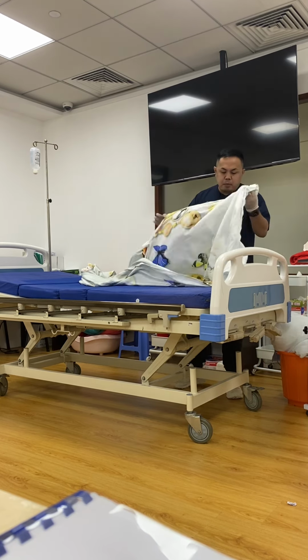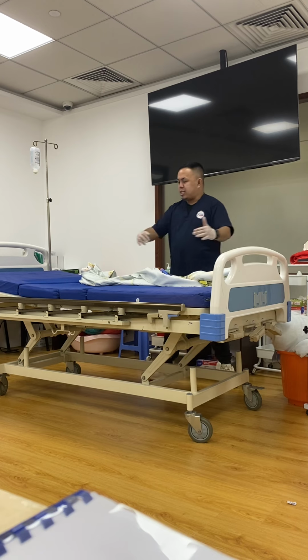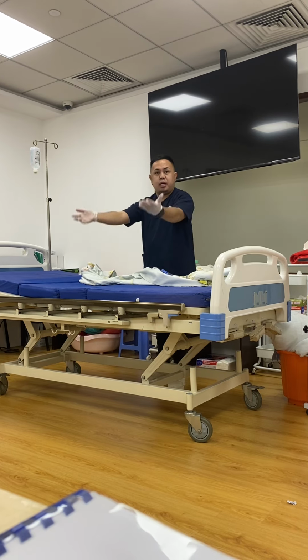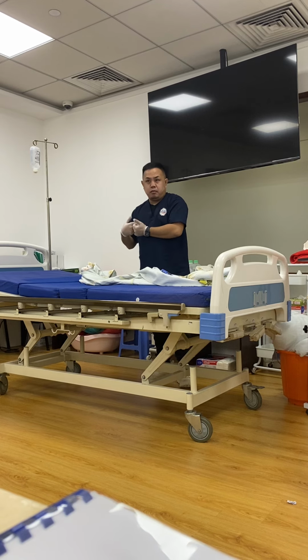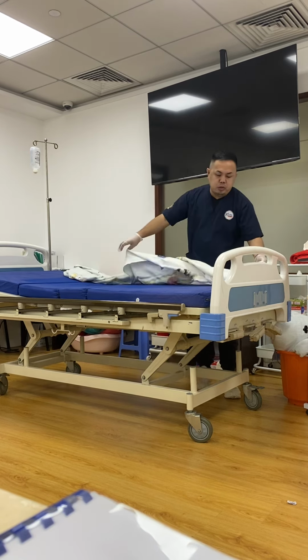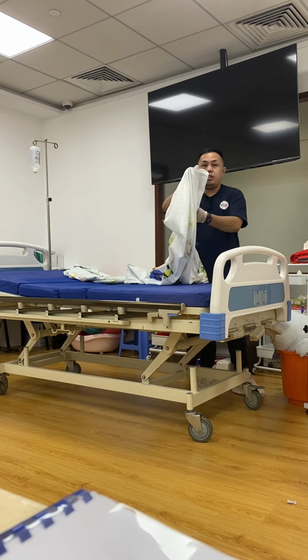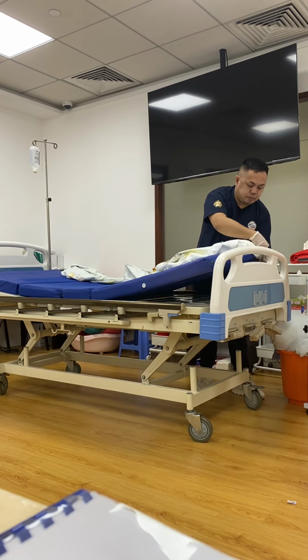I will start from one side first before going to the other side, to save my time and energy from going back and forth. So I spread half of the bottom sheet.